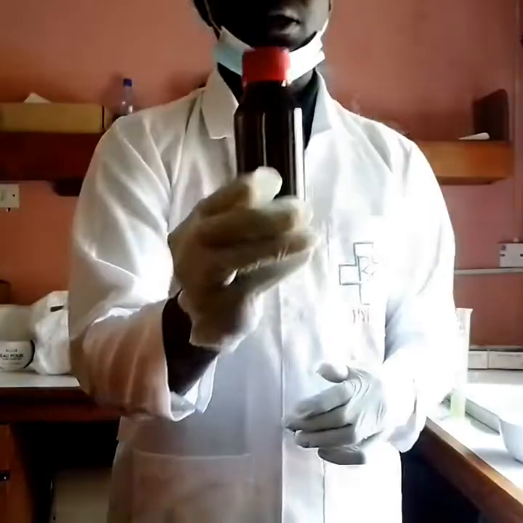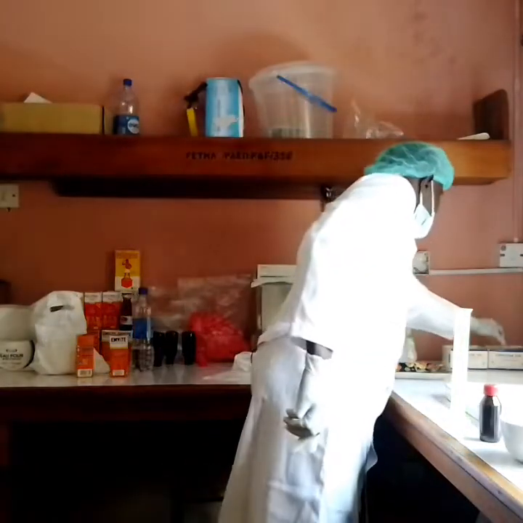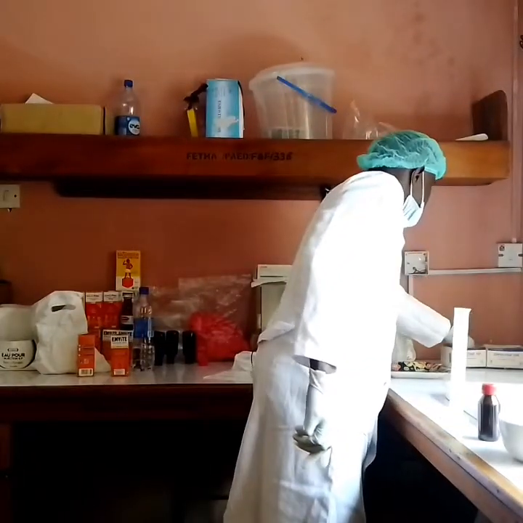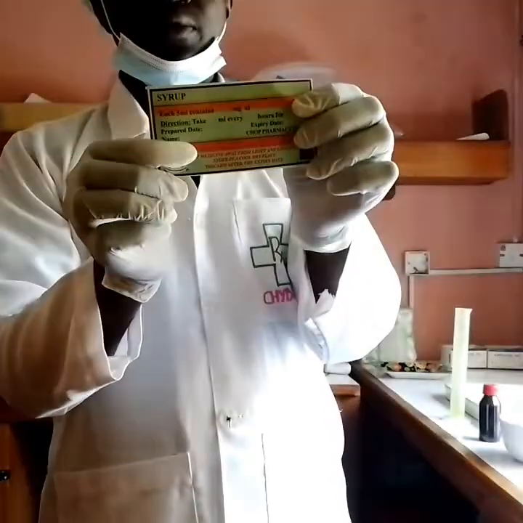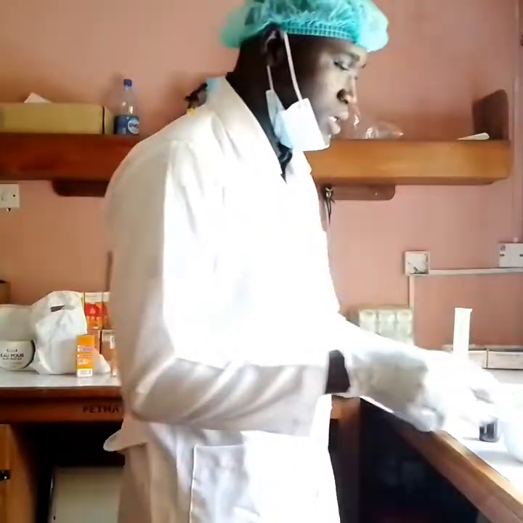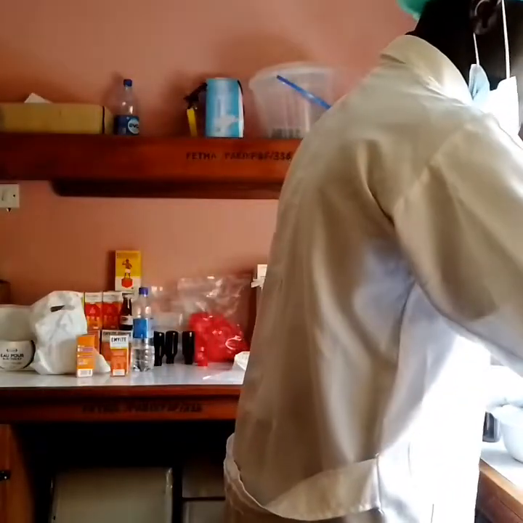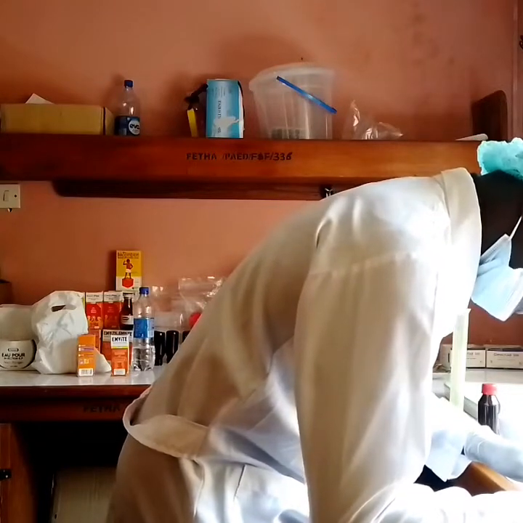Look at it. Now, what you do next is labeling. Since it is a syrup, I will use syrup labeling to do that. Now, I have to label it well. I will say this is furosemide.